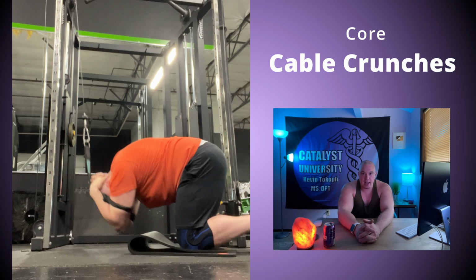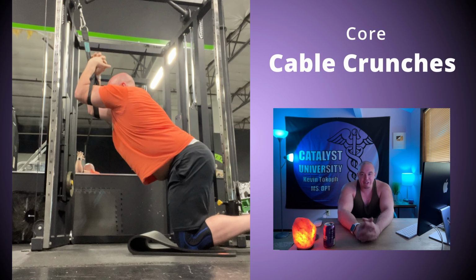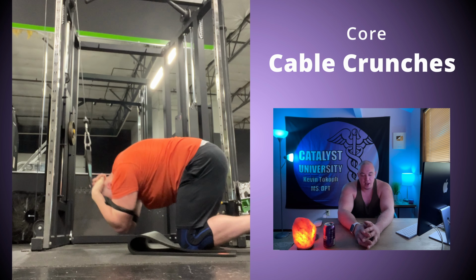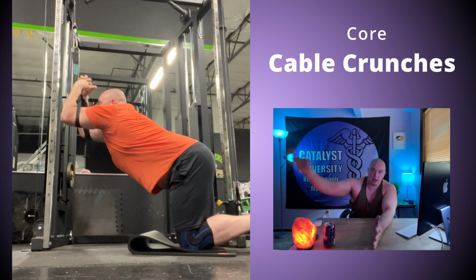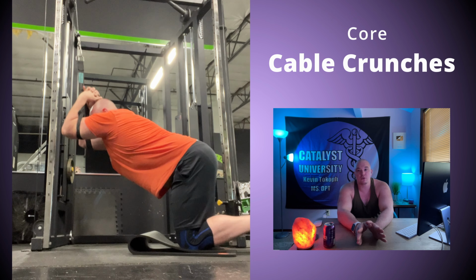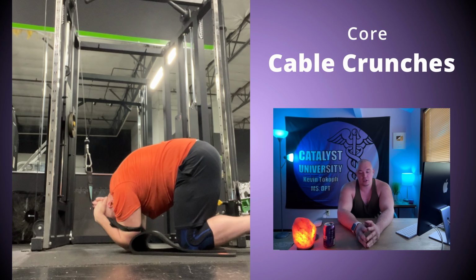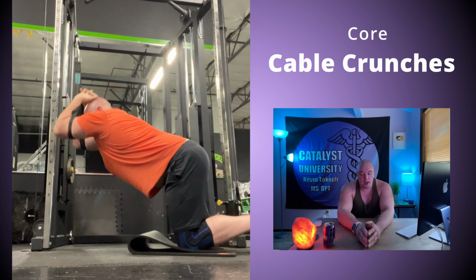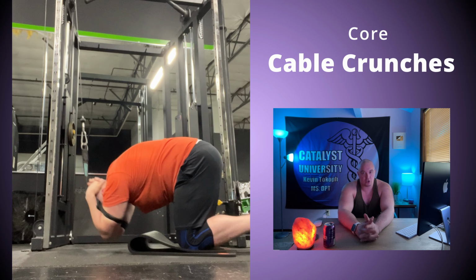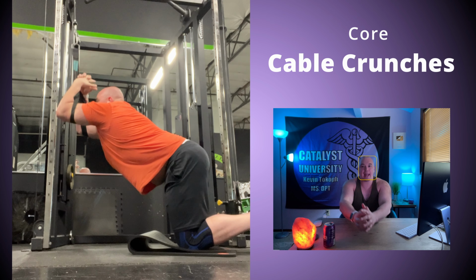This strap attachment is absolutely fantastic for cable crunches. It's also useful for a lot of exercises like field goal rows that I put in my external rotation video. Make sure to find that on my channel somewhere. So there's other uses for it too, but for cable crunches, this thing was a game changer. And so it allows me to really get my core going a lot better than just simply holding a bar or something in my hands.